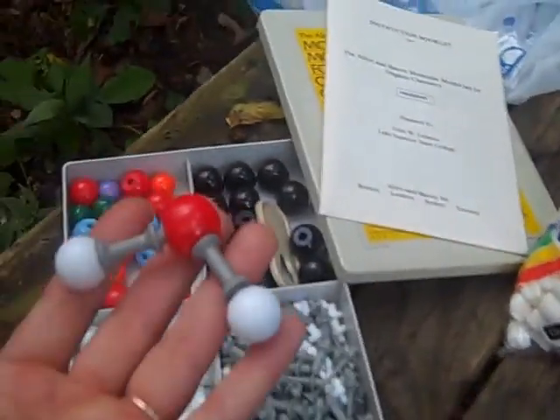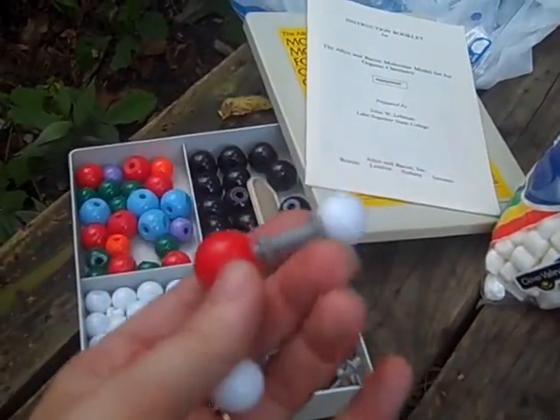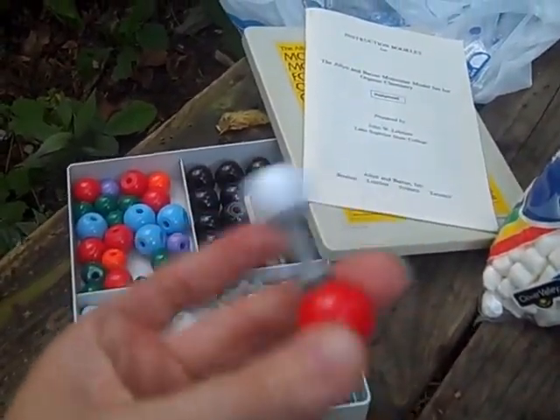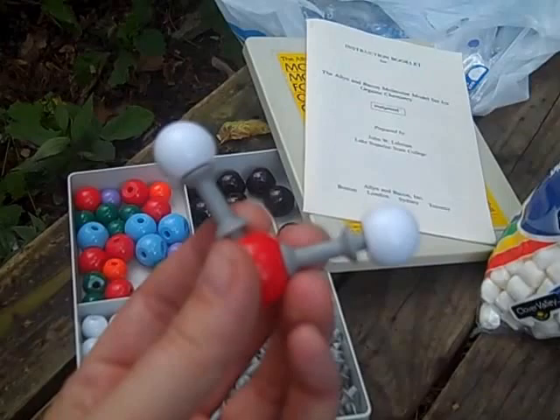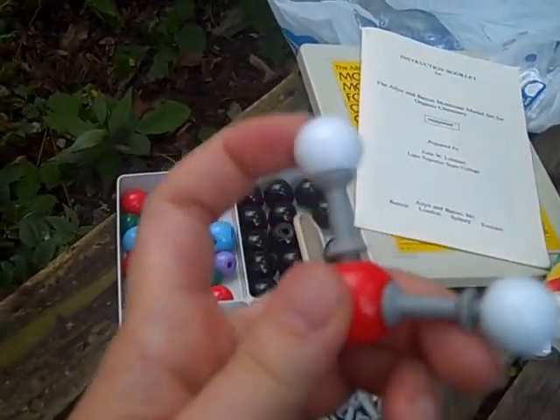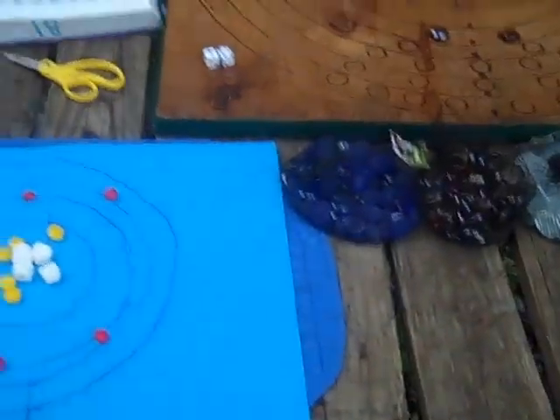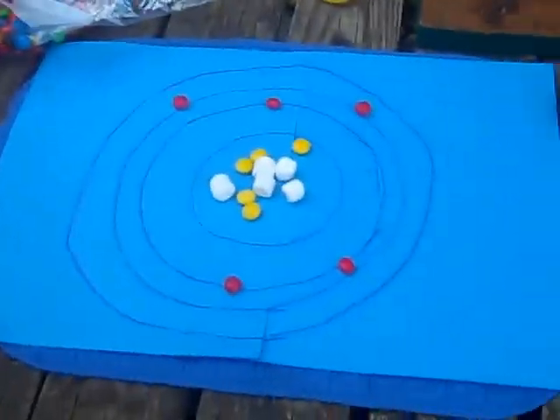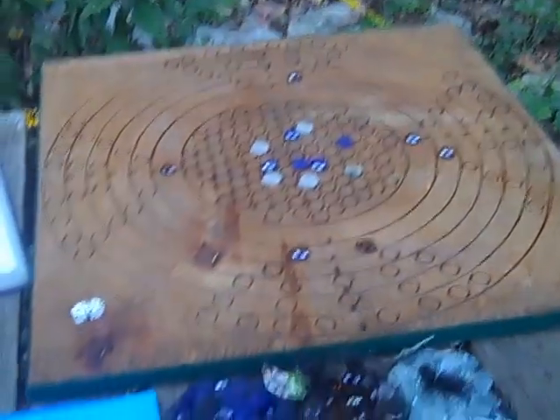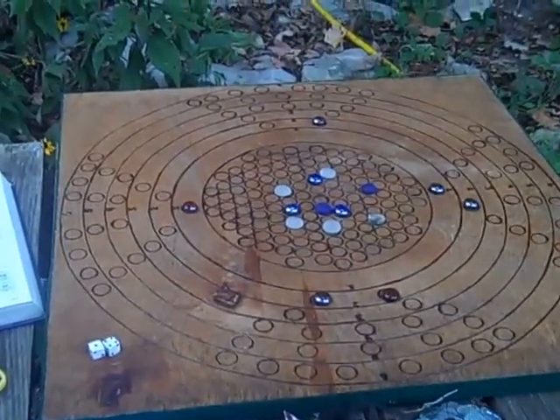But I went ahead and made what I would consider a water molecule, because it's got a bigger oxygen atom, the red one, with two bonds to two smaller hydrogen atoms, H2O. Anyway, those are my versions of different models that you could use in a classroom. This board really wasn't hard to make. It's just a piece of wood that I drew on, really.